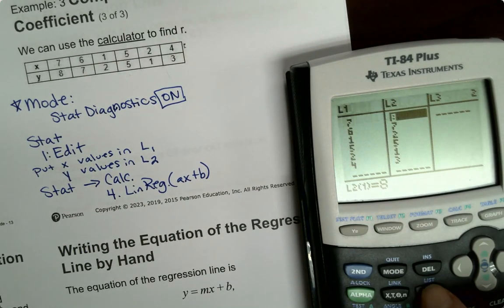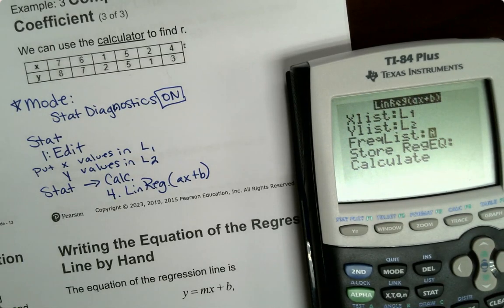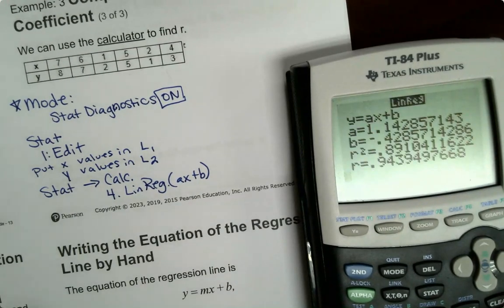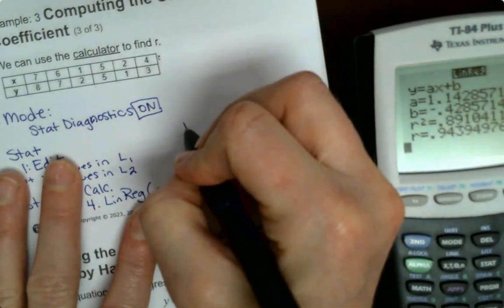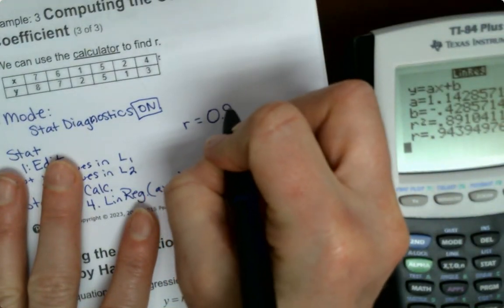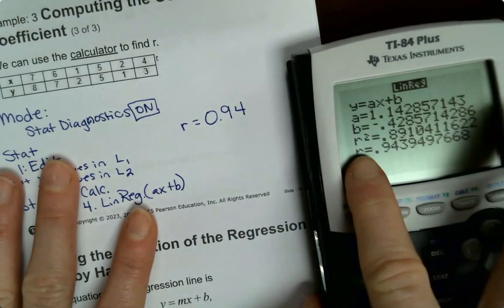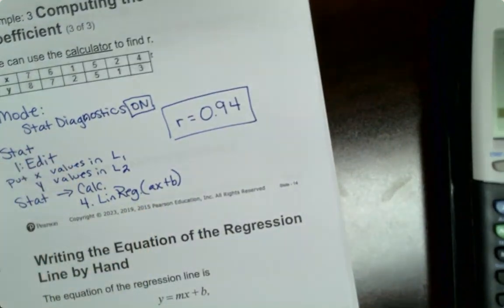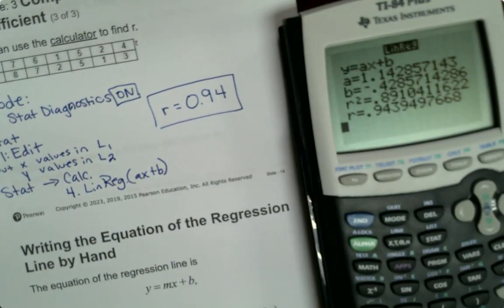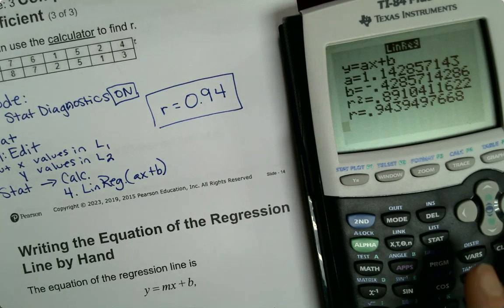Okay, now go back to stat, over to calc, down to linear regression. And just keep on pushing enter. And it's giving you the equation, but what we're looking at is for R. It's a correlation coefficient, not R squared. We only want R, okay? So what this tells us is that there is a strong positive correlation because it is 0.94.